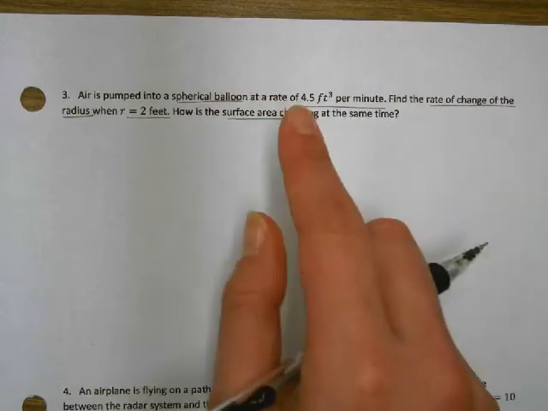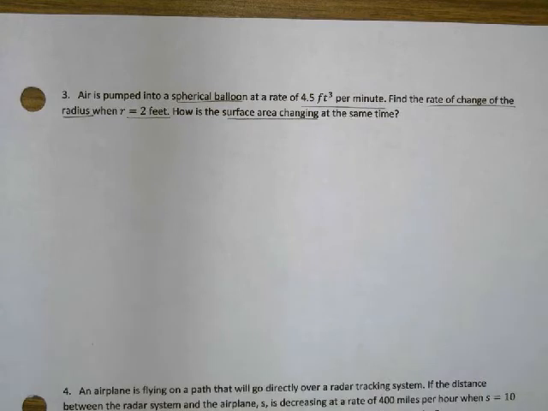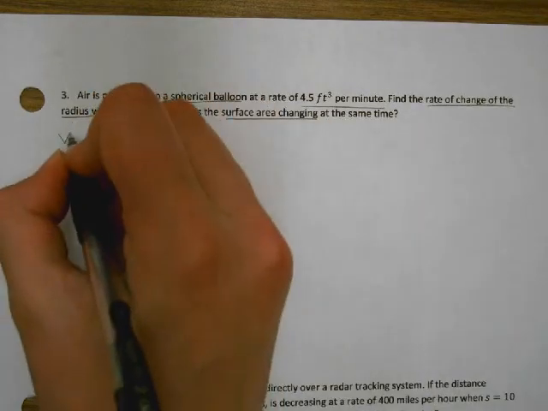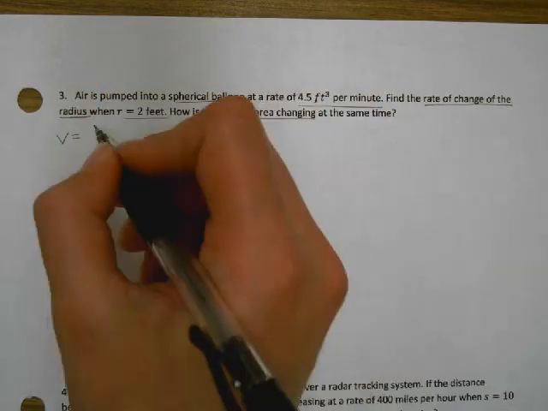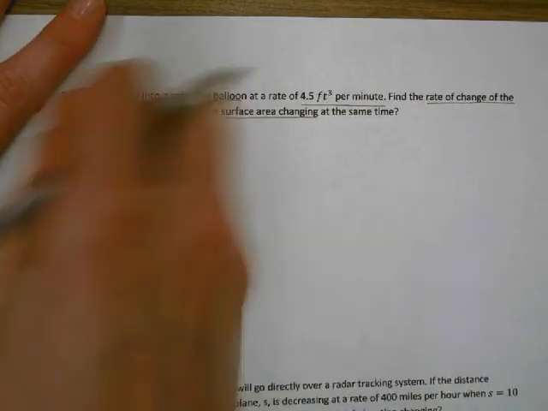So if we needed to look up some formulas on Google, and I would guess we would because you probably don't have these memorized, we would be looking up the volume of a sphere and the surface area of a sphere. So let's go ahead and write down those formulas. Actually, I forgot about drawing the picture. Let's go ahead and draw a picture.